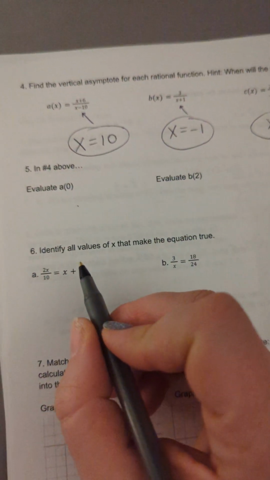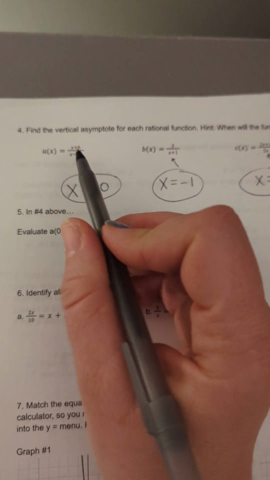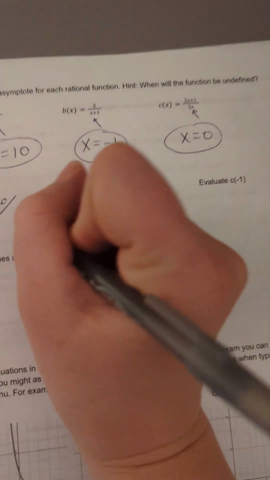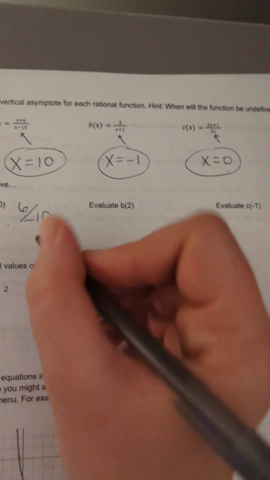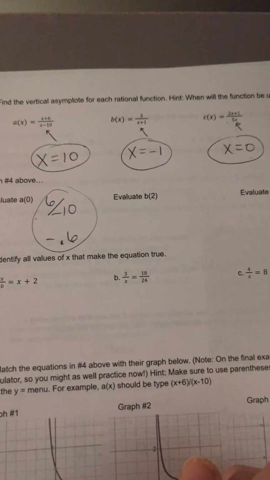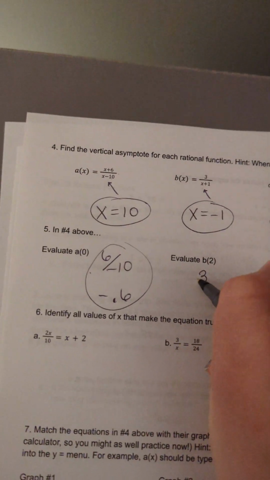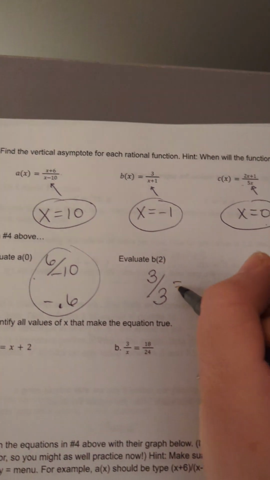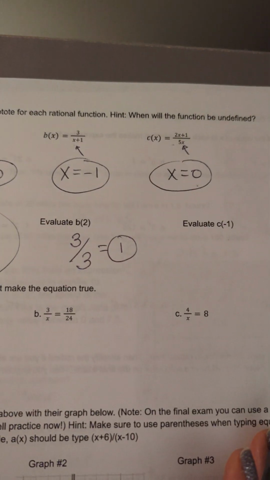I like to just do these by plugging them in without my calculator. 0 plus 6 gives me 6 in the numerator and -10 in the denominator, or -0.6 if you divided it on a calculator. Plugging in 2, I would get 3 in the numerator, and I would also get 3 in the denominator, which is the same as the number 1.